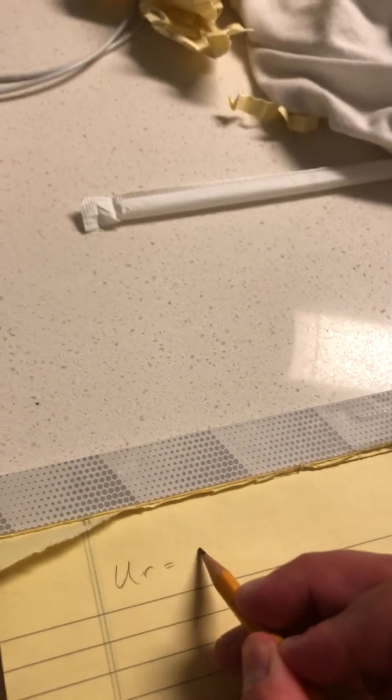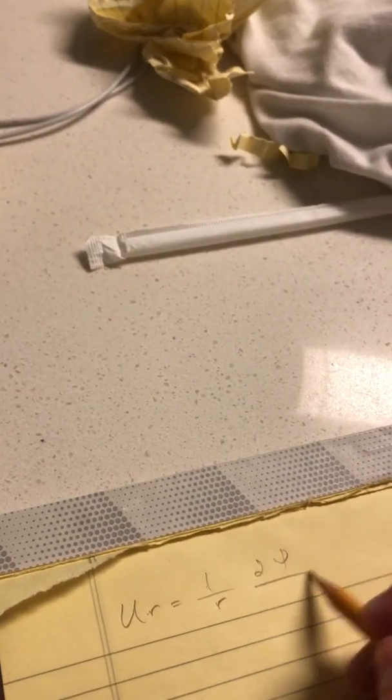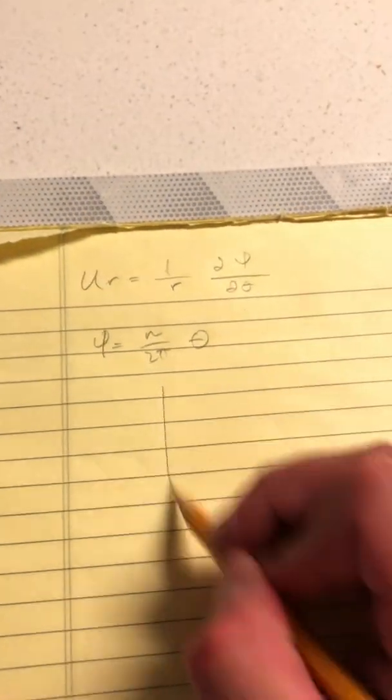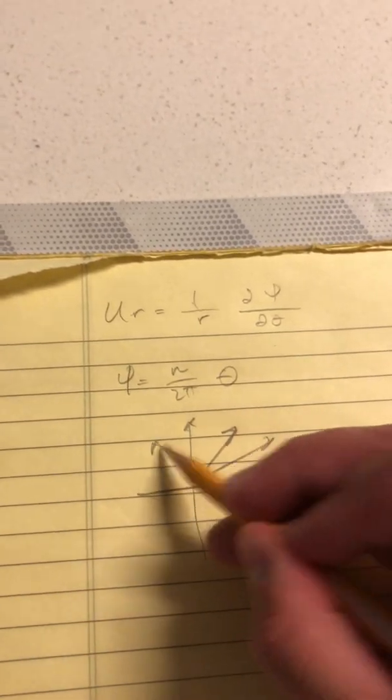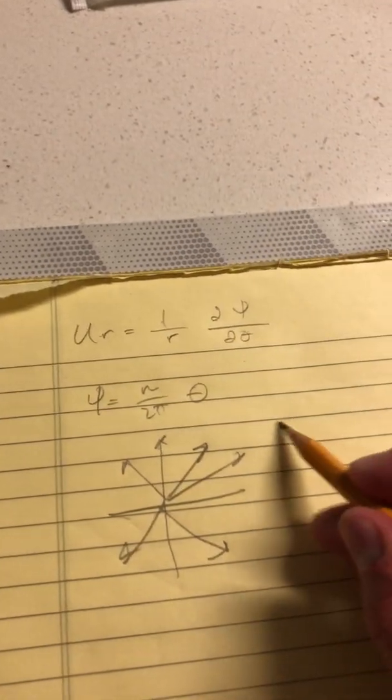Okay, I know this is all a mess, so we can just break off all this work, and I'm just going to denote the two equations. UR is equal to 1 over r psi over theta, and psi is equal to m over 2 pi theta. All right, so this is important because we want to make sense of these equations. What we can do is go back to our source, which I'll draw real quick. So we go back to our source and we look at our psi values for the streamline.